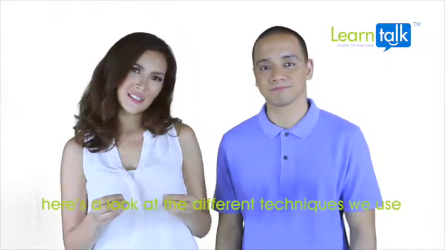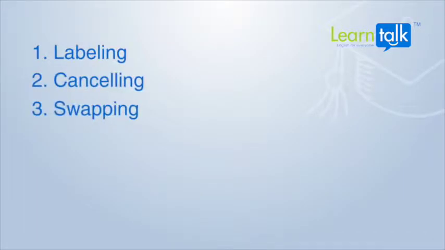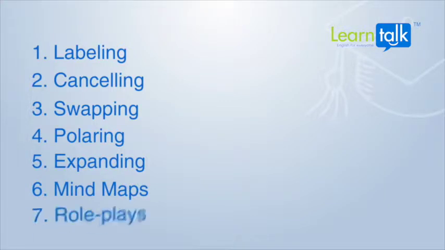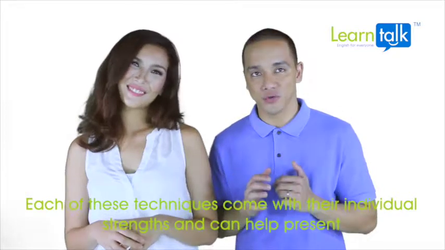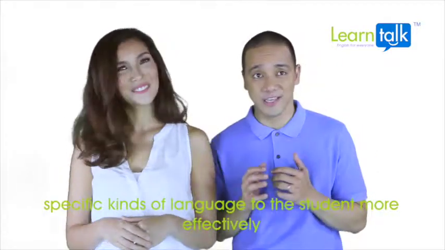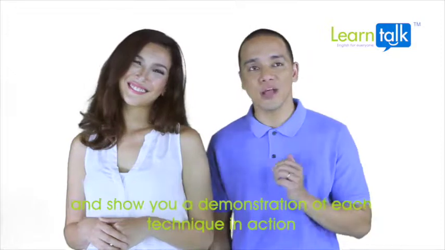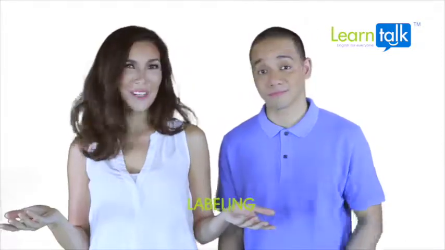Here's a look at the different techniques we use. 1. Labeling. 2. Canceling. 3. Swapping. 4. Polaring. 5. Expanding. 6. Mind maps. 7. Role plays. Each of these techniques come with their individual strengths and can help present specific kinds of language to the student more effectively. We'll explain which of them works best for certain types of target language and show a demonstration for each technique in action. Let's get started with labeling.